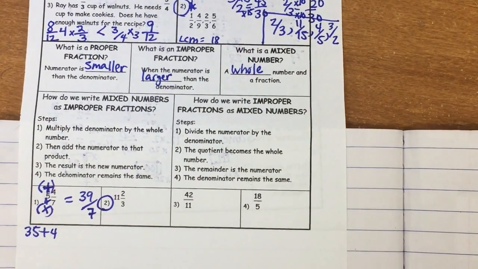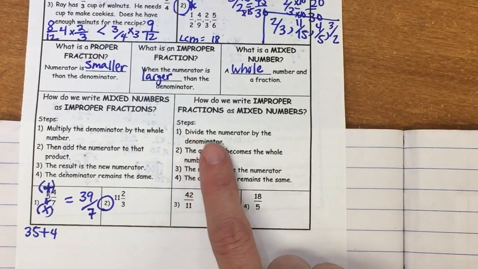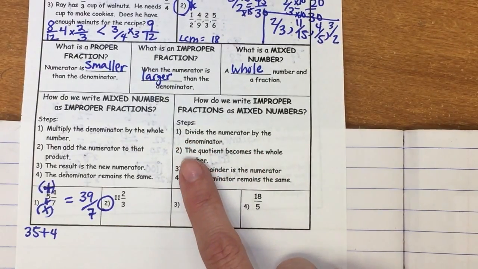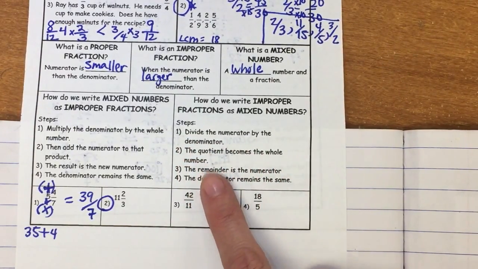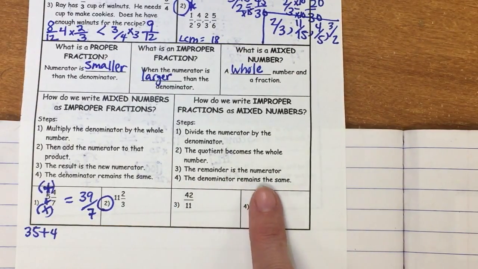And then for this one, how do we write improper fractions as mixed numbers? Step 1, divide the numerator by the denominator. Step 2, the quotient becomes the whole number and the remainder is the numerator. Step 3, the denominator remains the same.